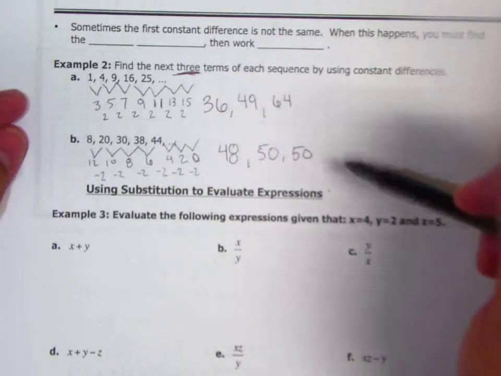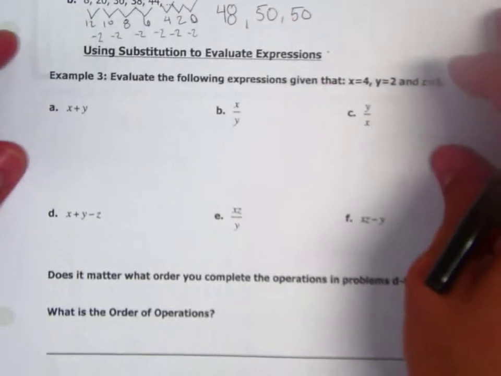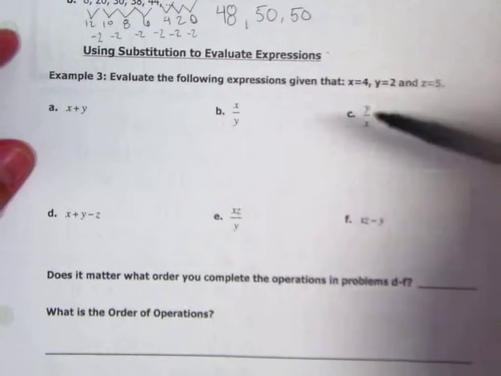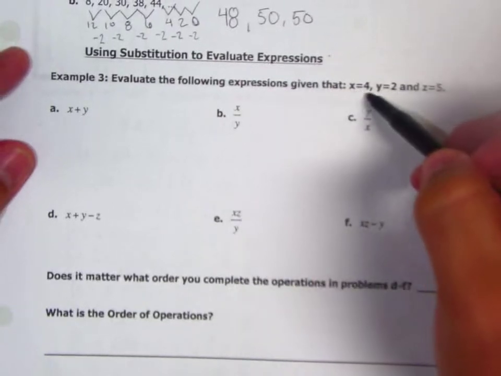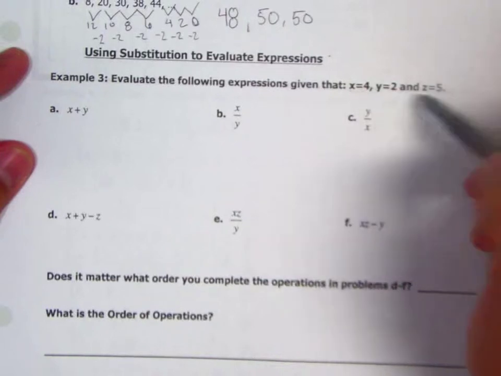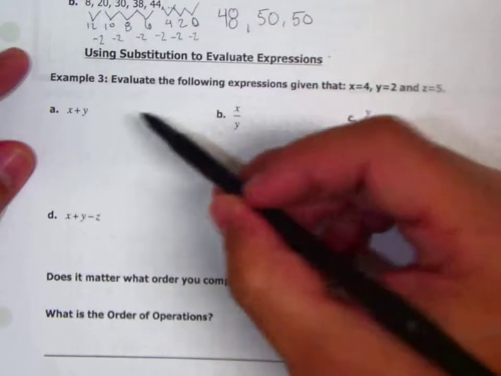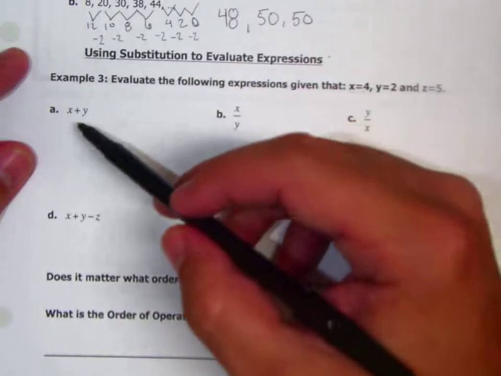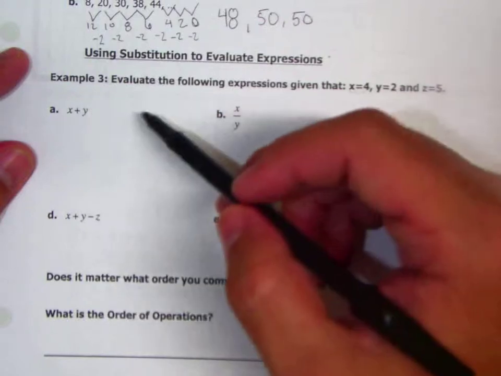All right, now let's go down below to something a little bit different and talk about substitution. Substitution is when you take a known value of something, like here it says x equals 4, y equals 2, and z equals 5. We take a known value of something and we substitute it, or replace it, for the variables that are in the problem.